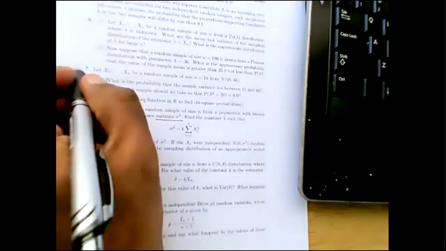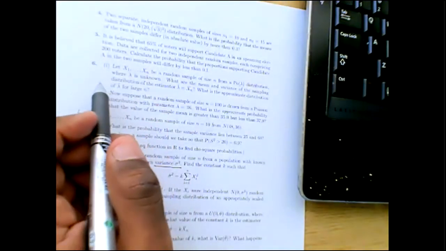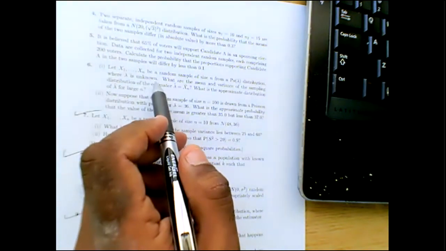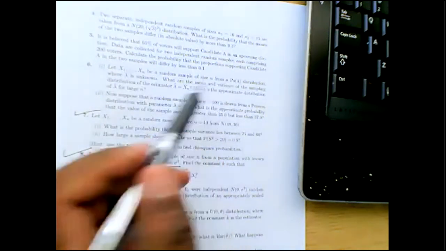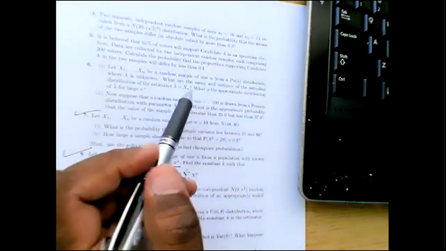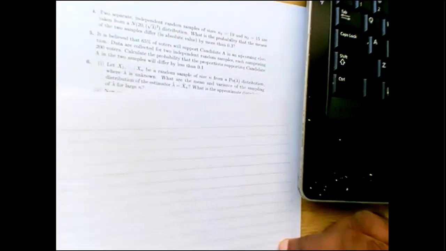The next question is this one. So it has two parts. The first part is that you have a random sample from a Poisson distribution with parameter lambda. Lambda is unknown. And what are the mean and the variance of lambda hat equal to x bar? All right, let's see how we can do that. I only got 5 minutes left, but all right, I will try to do what I can.